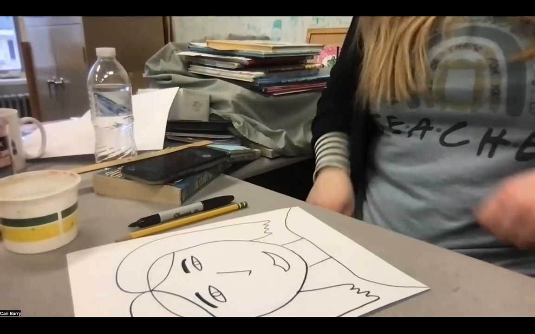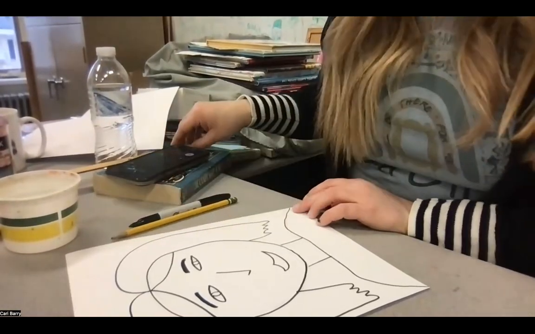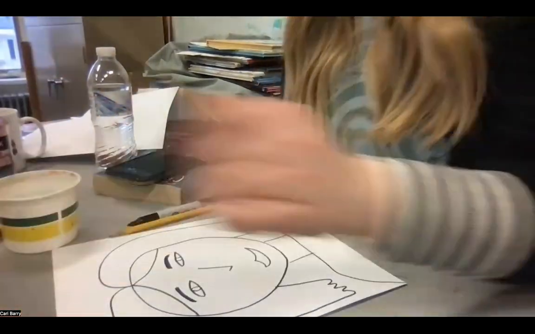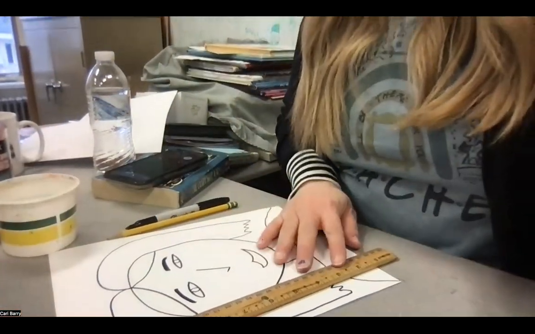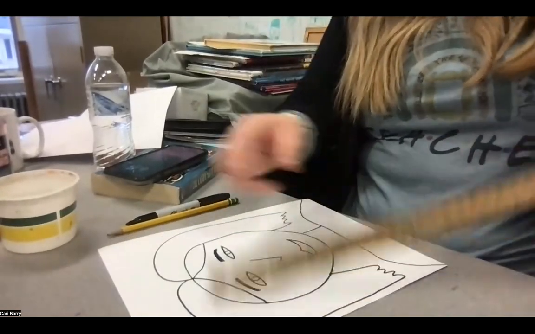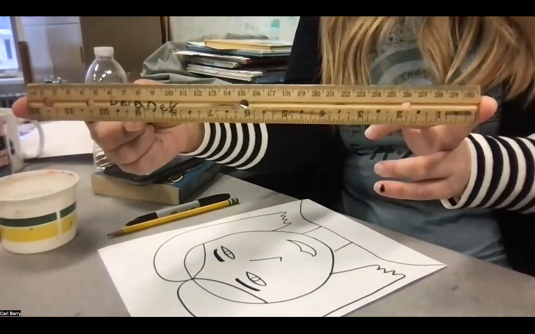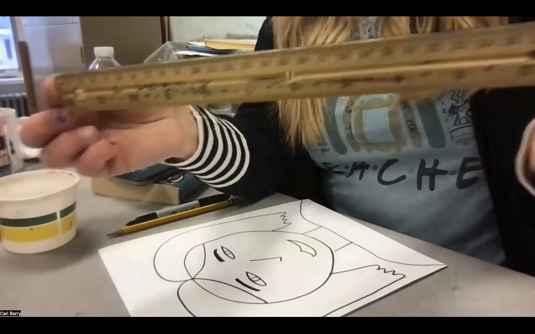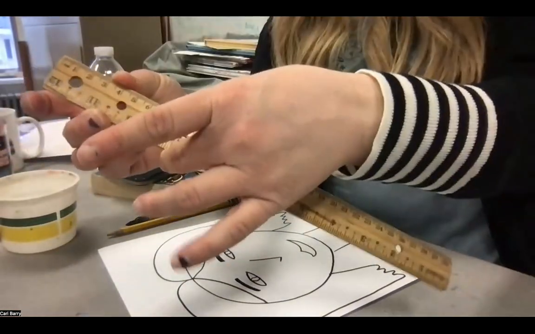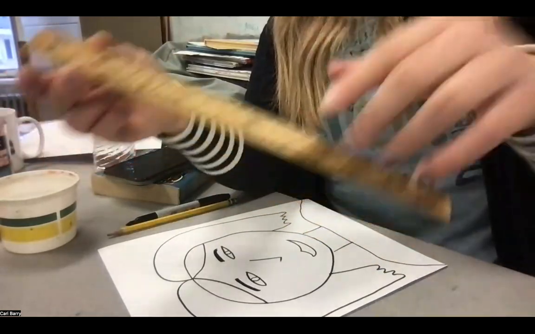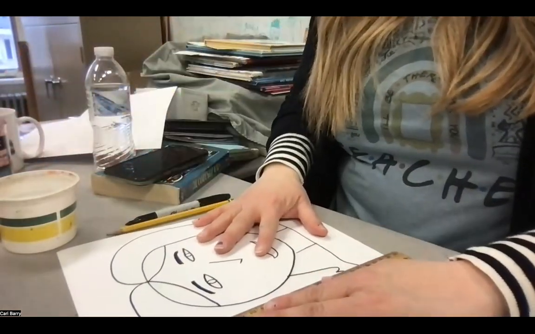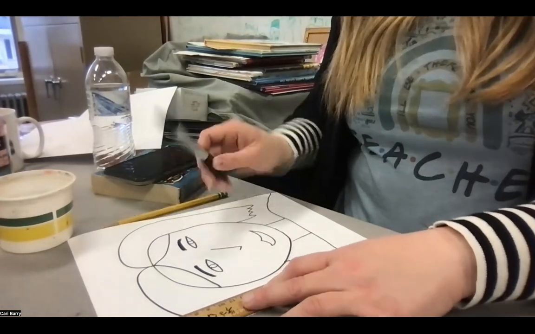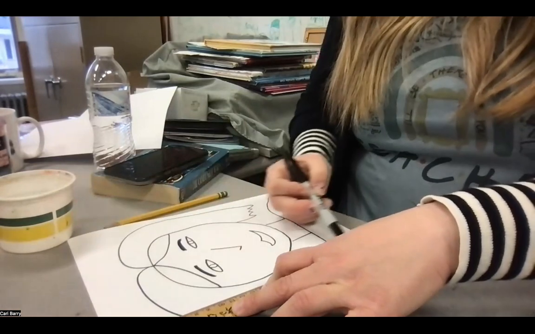The next step is to create a grid on your picture. So this is how we can get that grid-like look that Chuck Close has in his portrait. So what you're going to do, you need a regular ruler like this. And the distance for your grid is just going to be the width of the ruler. So I'm going to put this right on the edge and make the lines. Line down.